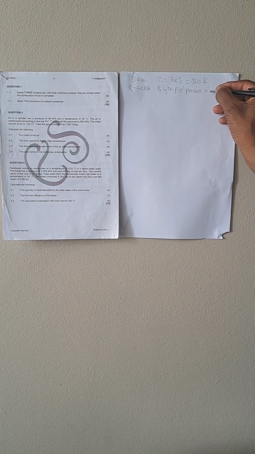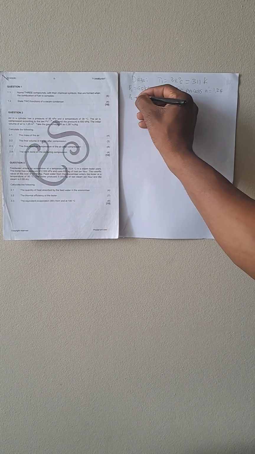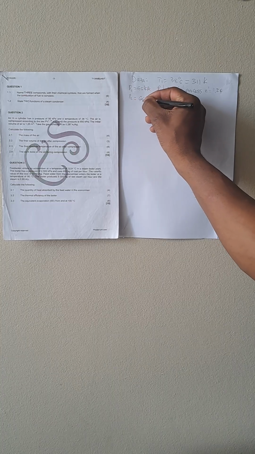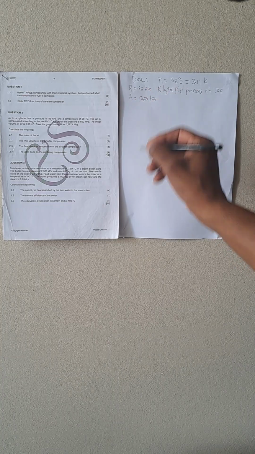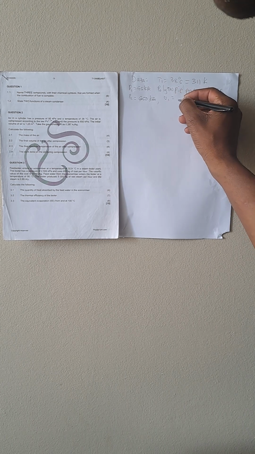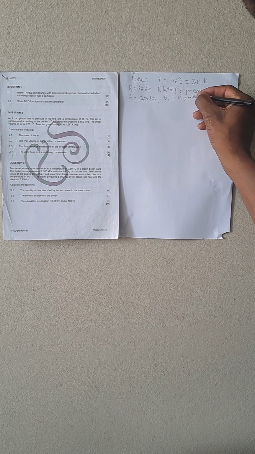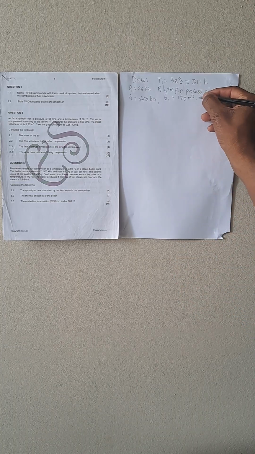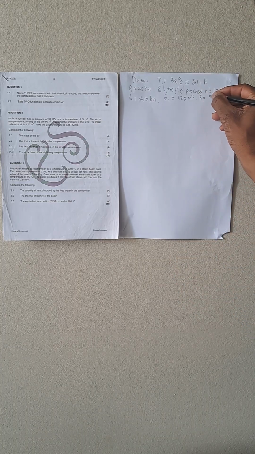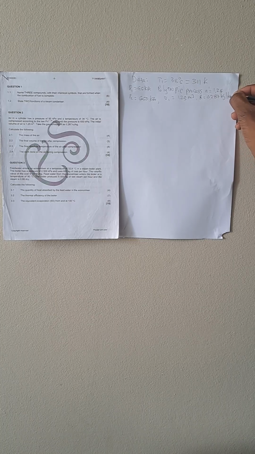Our n in this case is 1.24, and our P2 is given as 650 kilopascal. Our initial volume, V1, is 1.25 cubic meters, and our gas constant is 0.287 kilojoules per kg Kelvin.